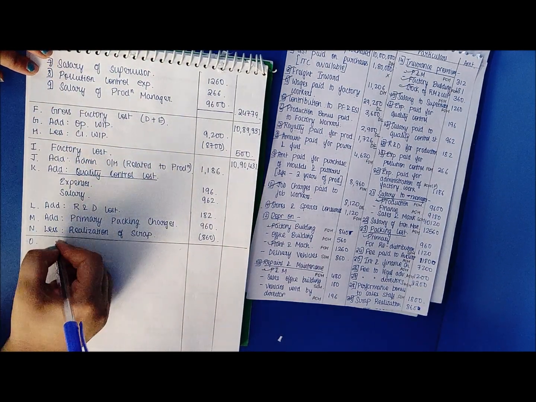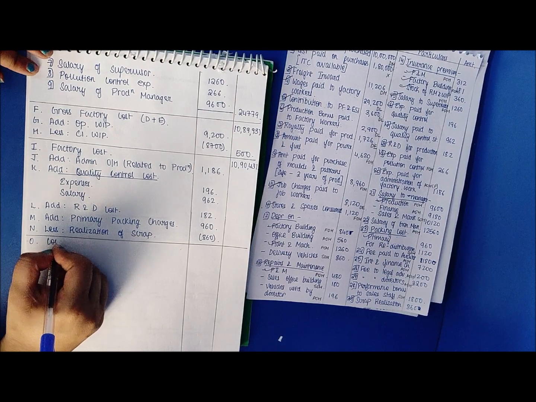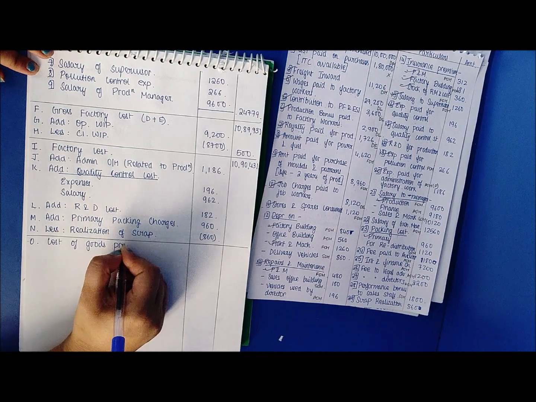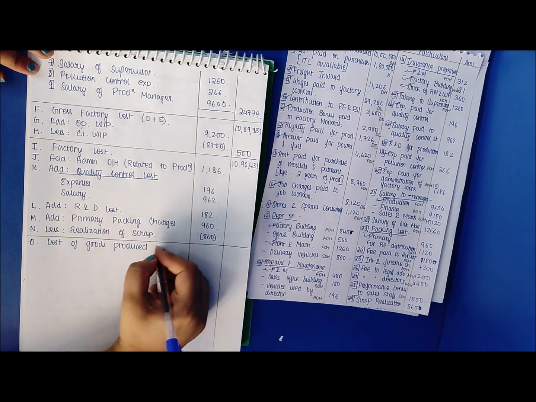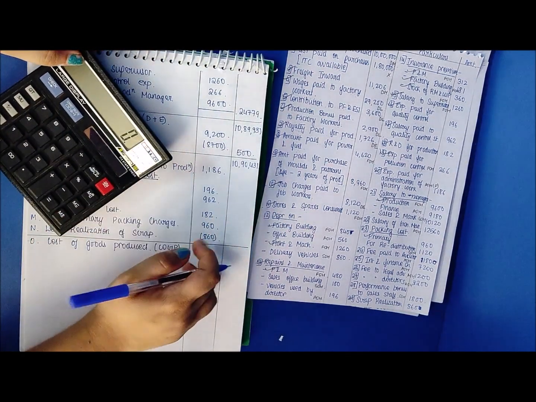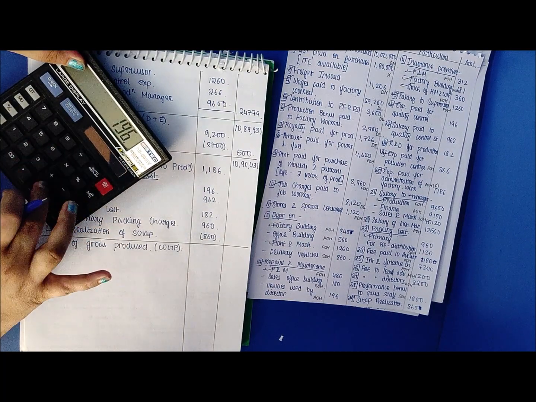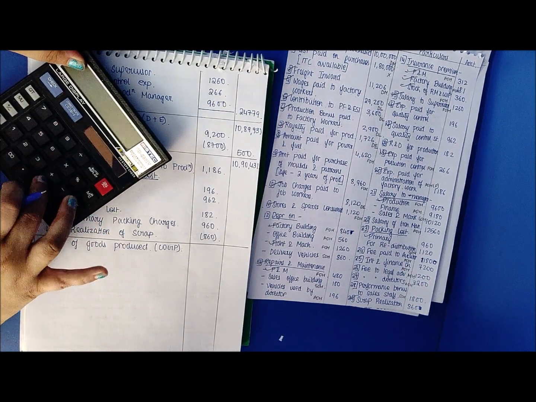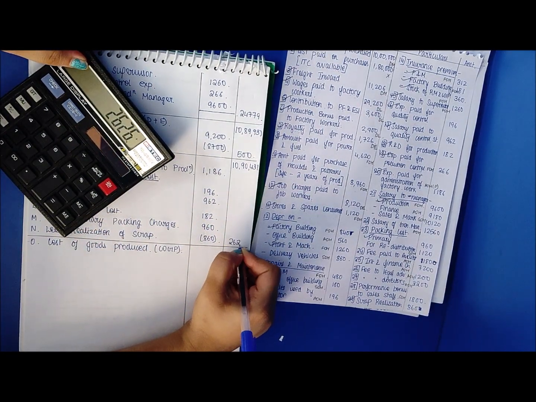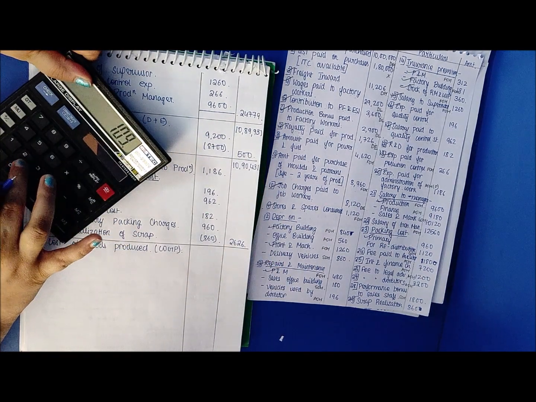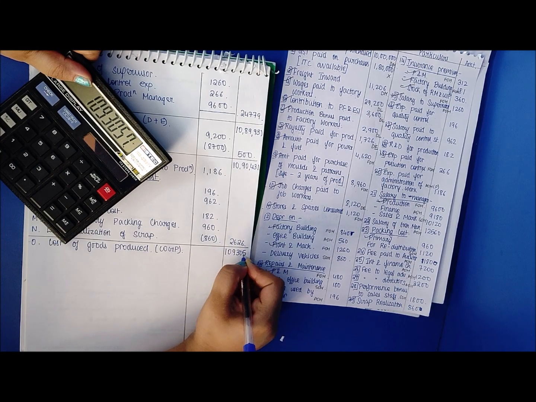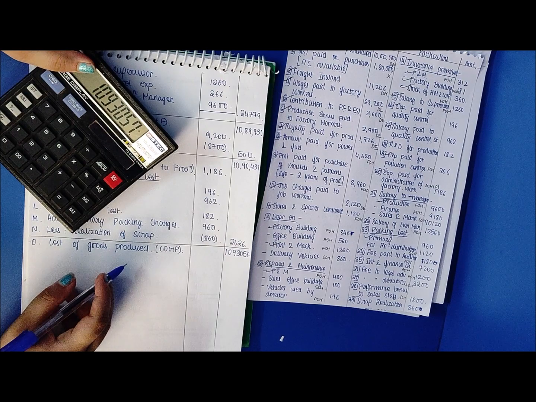So what we get is our cost of goods produced. When we add a total of this, what we get is 2626 plus 10,90,431. What we get is 10,93,057. This is our cost of goods produced.